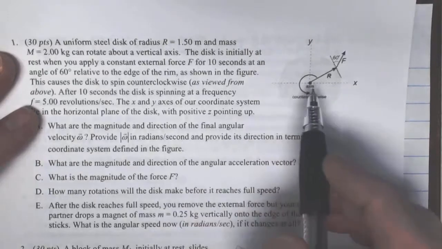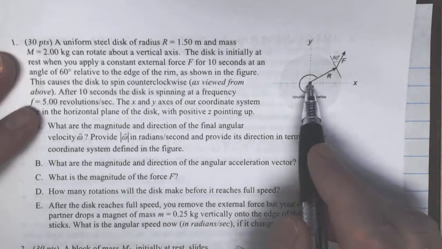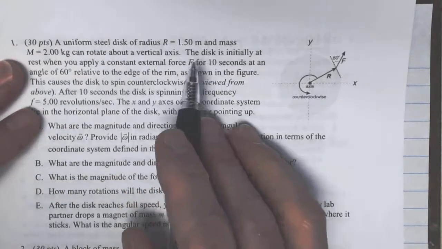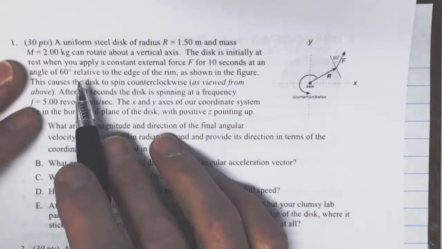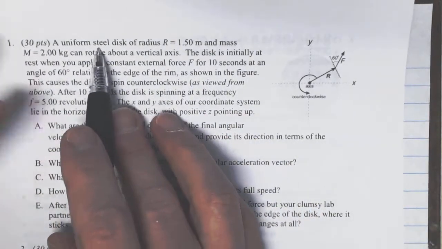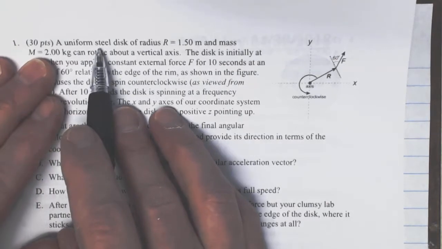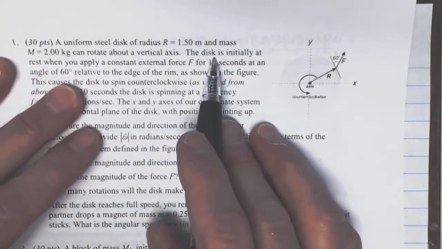is a uniform steel disc rotating about a vertical axis, so you can imagine the axis coming out of the page towards you. Okay, you're given the radius of the disc, you're given the mass, you say it's uniform, so that should immediately tell you it has a moment of inertia, I equals 1/2 mr squared. That's on the formula sheet.